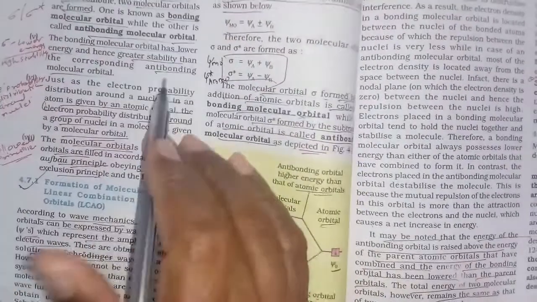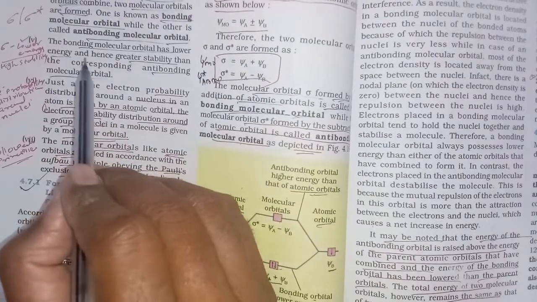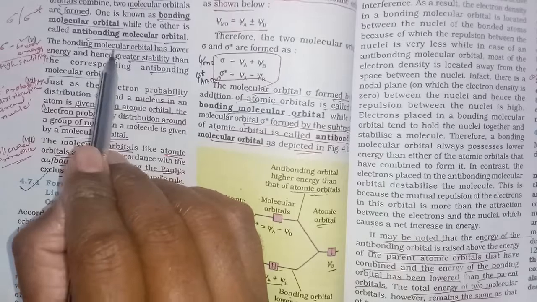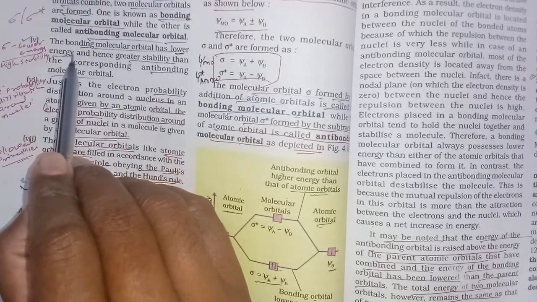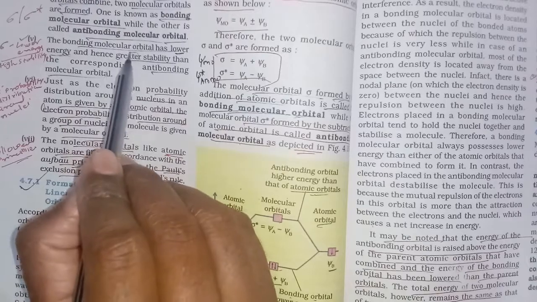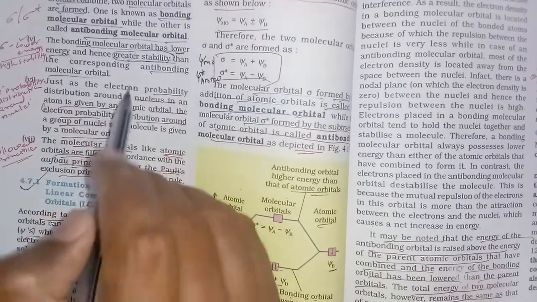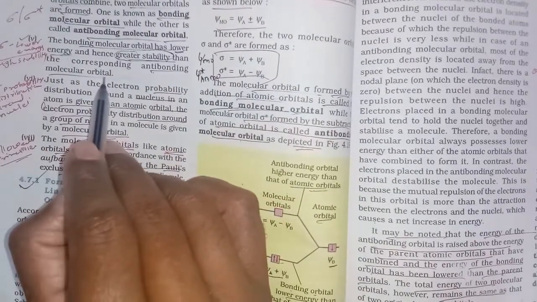Here the fifth feature of the molecular orbital theory: the bonding molecular orbital has lower energy and hence has greater stability than the antibonding molecular orbital.